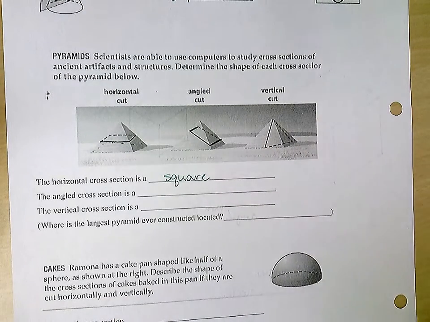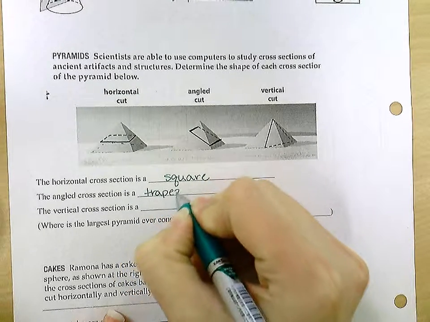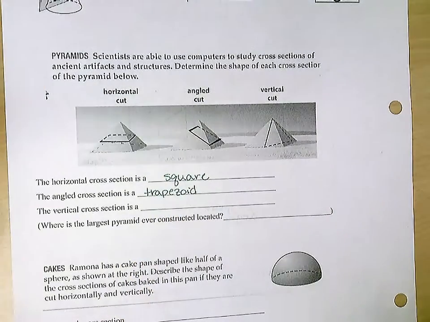So if that top one is smaller, and then it goes down to the bottom section larger, what shape does that make? A trapezoid. So you have to think about the three-dimensional shape as well. It gets smaller and smaller as it gets closer to that vertex and larger as it gets closer to the base.